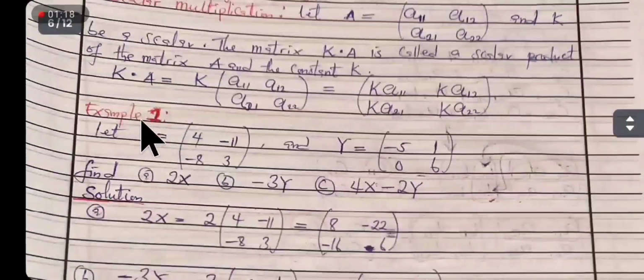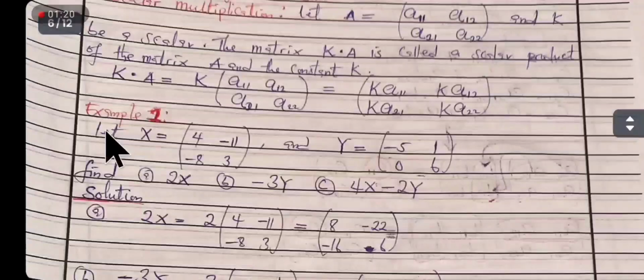All right, so like we have example 1. Let matrix X equal this, and matrix Y equal this matrix. Find (a) 2X, (b) minus 3Y, (c) 4X minus 2Y.